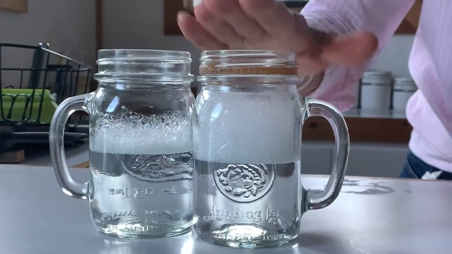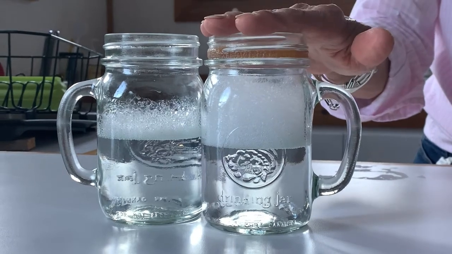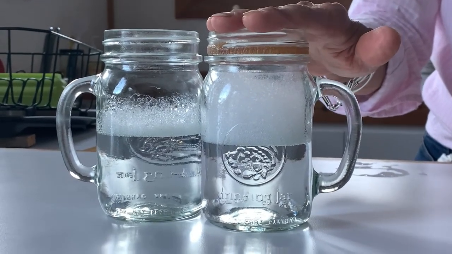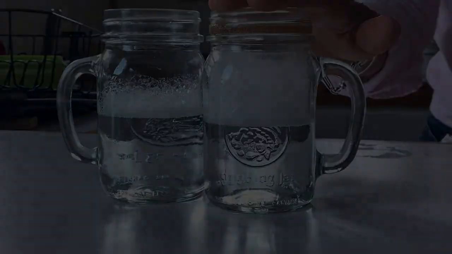So let's take these over to a better light so you can really see the difference. This is the soft water. This is the hard water. This means you can use a lot less soap when you're washing, whether it's your dishes or your clothes or your body. Hard water, when you boil it, leaves a residue.